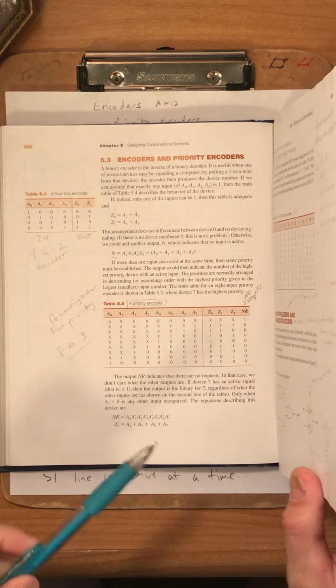They don't count. Now, if 7 is active, 7 has the highest priority, we don't care what anything else is. Everybody else can be trying to get the CPU's attention, but if this one is active, then it's the one that gets it. And here's what we have, 111 for number 7. If 7 is 0, then 6 is active. We don't care what anything lower priority is, and we have 6 at the output.